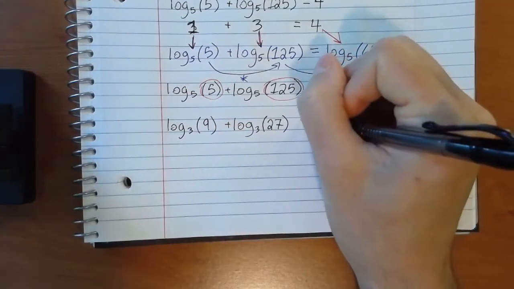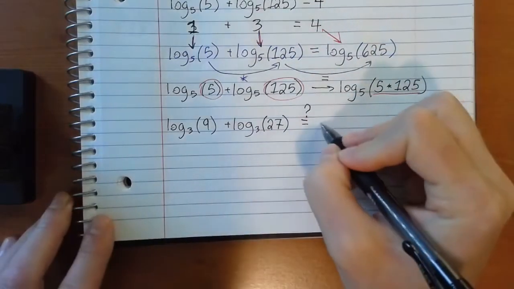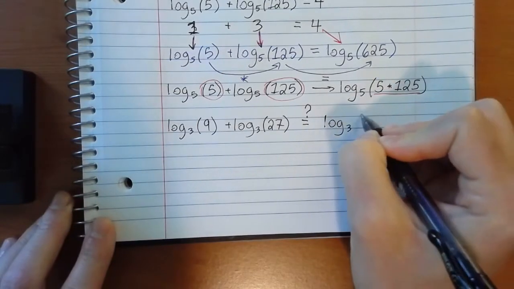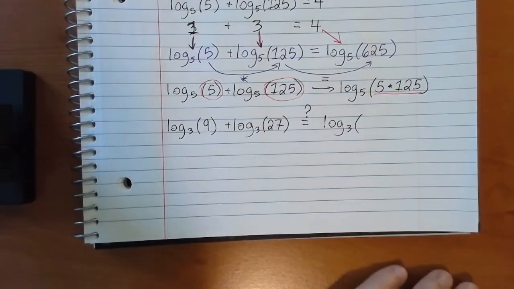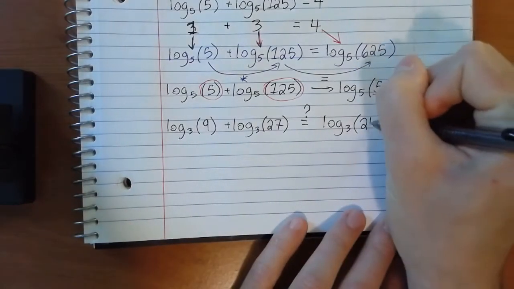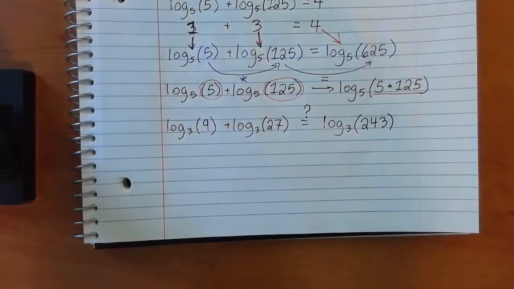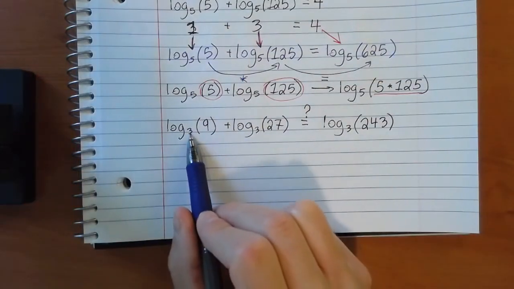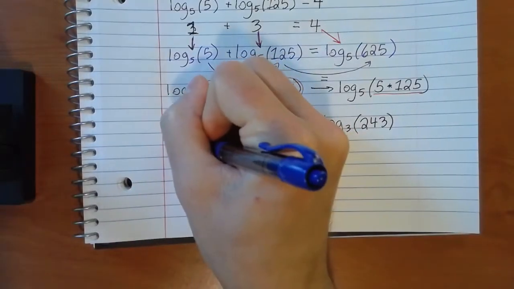So we have to determine if this is equal to log base 3 of 9 times 27. 9 times 27 is equal to 243. Let's try to prove that to ourselves. If we think about the answer to log base 3 of 9, we know already from the top that that is equal to 2.